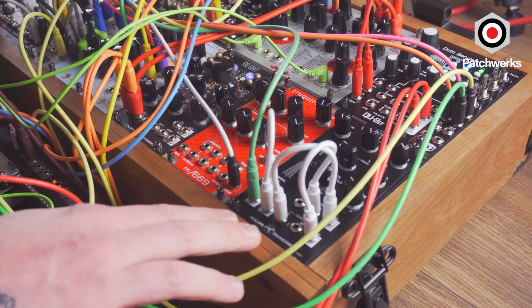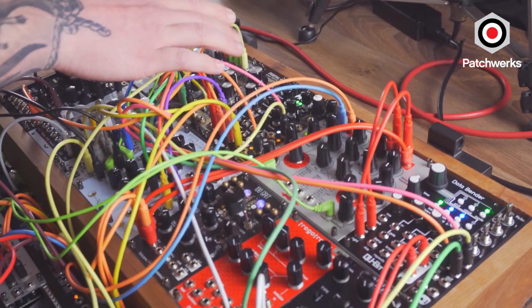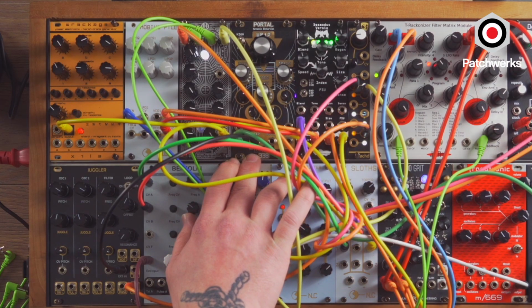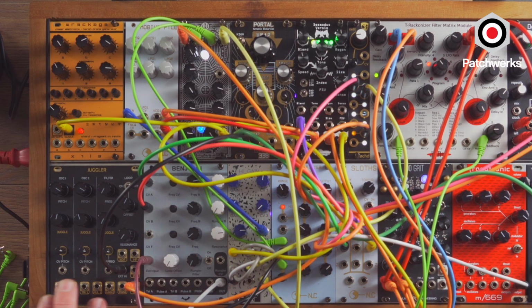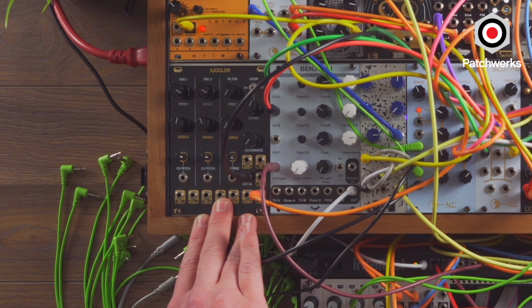Okay. The Interstellar Radio is going into Mystic Circuits Portal. I have one of the black ones that were out. And I'm using the wrap out after the distortion to go into the After Later Audio Juggler V2. This was the last iteration of it before it was discontinued.